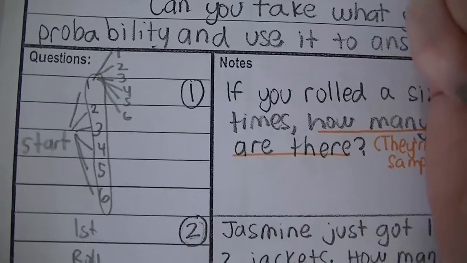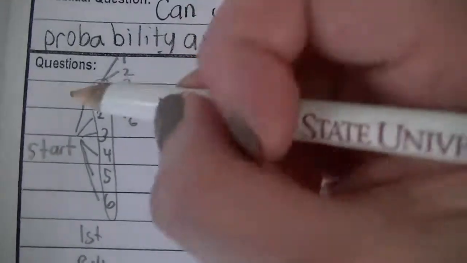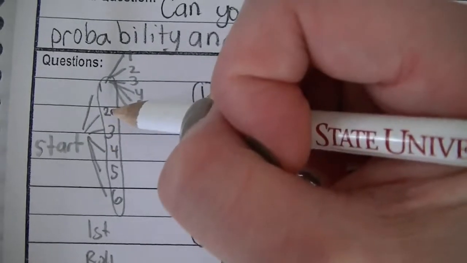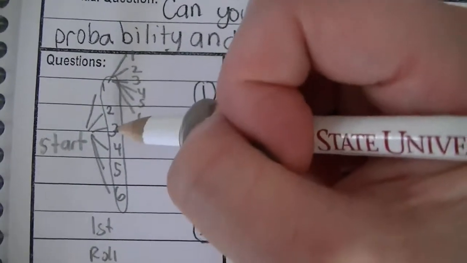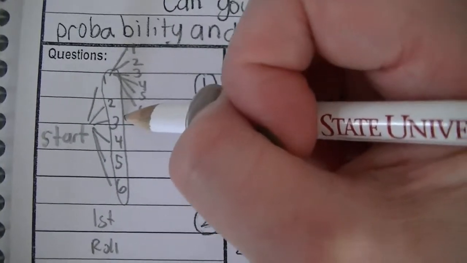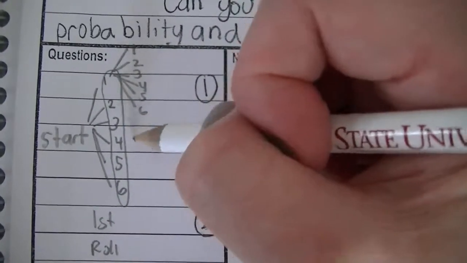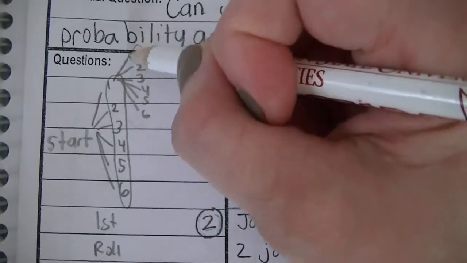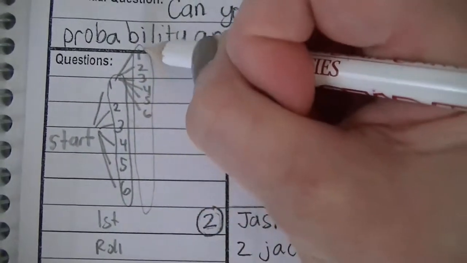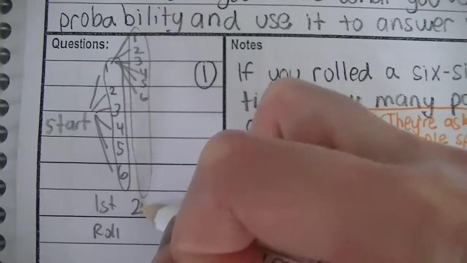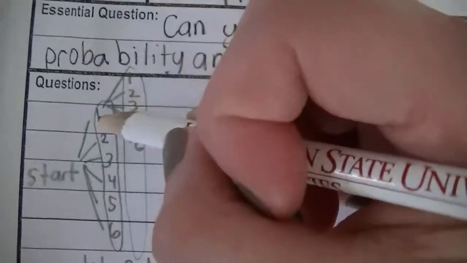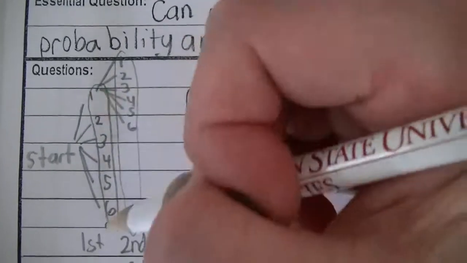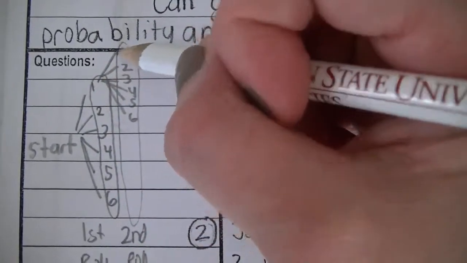And you're going to see real fast that we don't have enough room for this, because let's say you landed on 2 first. After 2, you can land on 1, 2, 3, 4, 5, or 6. If you land on 3 first, you can land on the second roll 1, 2, 3, 4, 5, or 6, and so on and so forth. So right here we're going to have a ton of possibilities, and that's only the second roll. Okay? Well, let's say you landed on 1 on the first roll, then you landed on 1 again on the second roll.